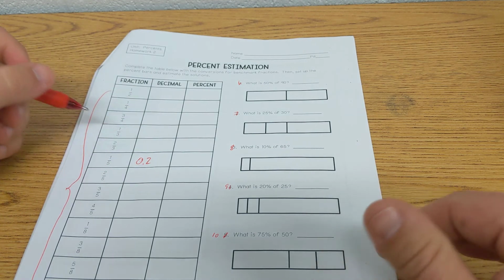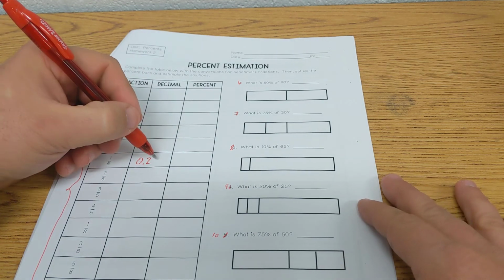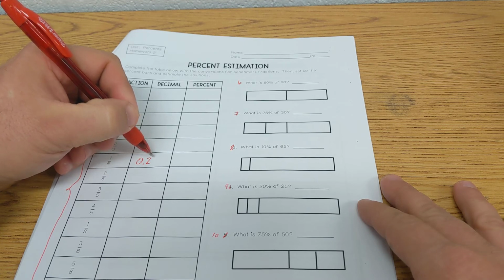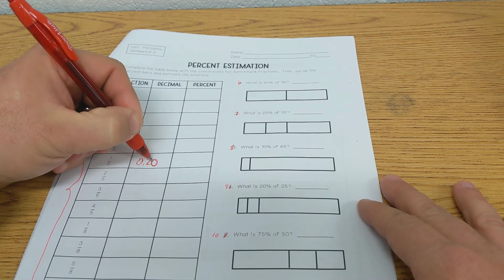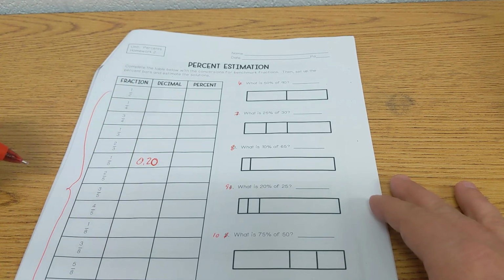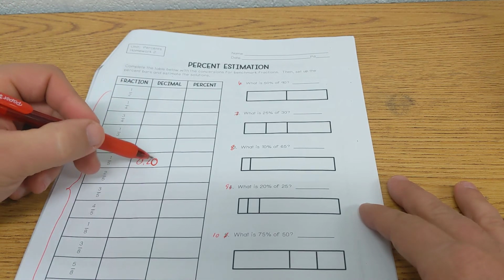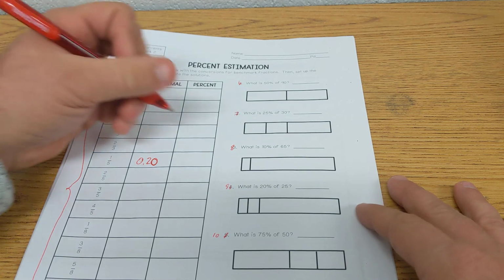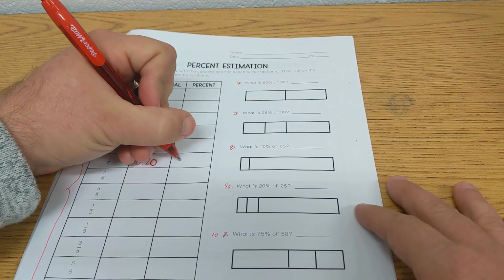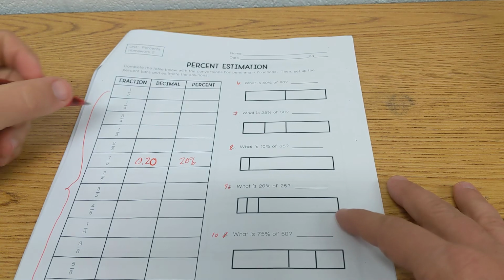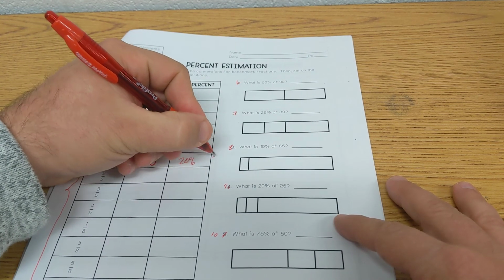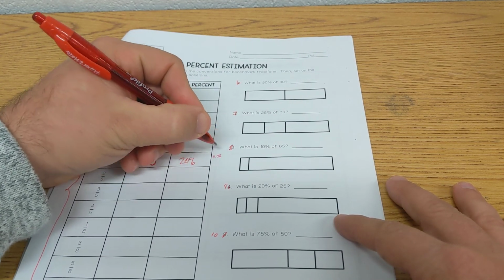Now, when we're talking about percents, though, that's not 2%. It would be a 20. All right, you need 2 places to the right of the decimal. So that percent would be 20%. Okay, 2% is 0.02. All right, that's 2%.